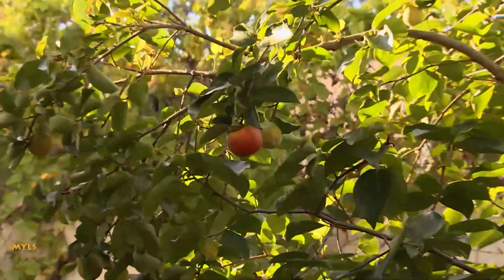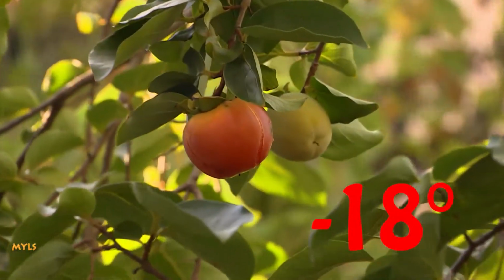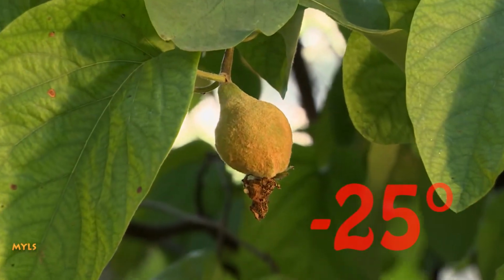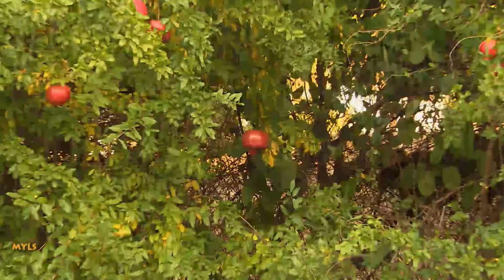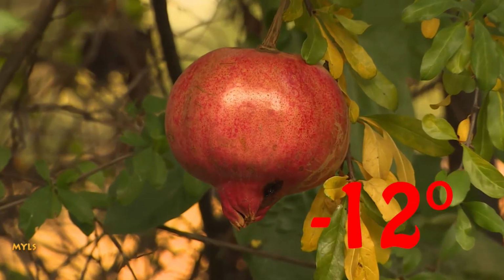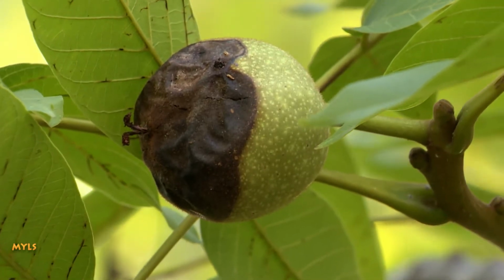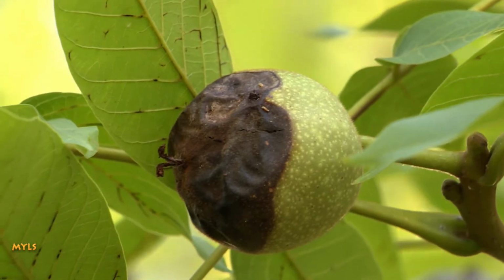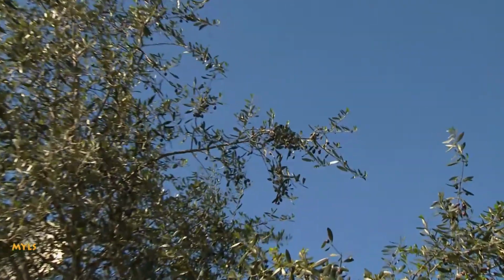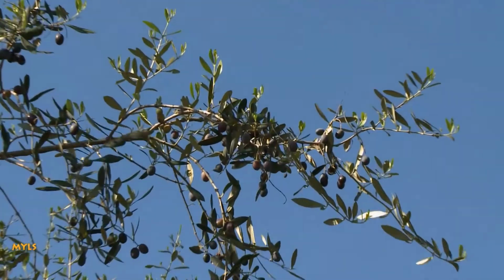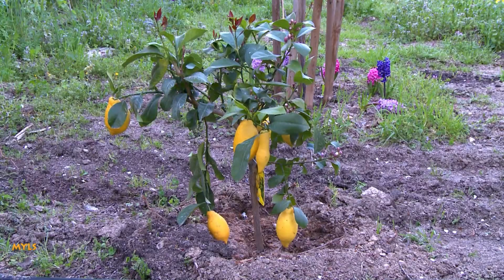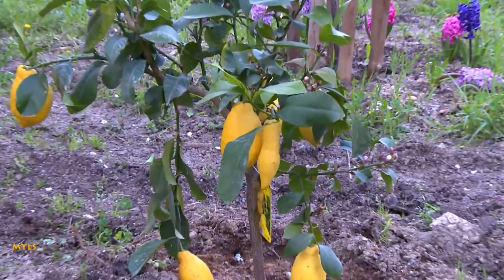13. At minus 18 degrees Celsius for the date plum tree. 14. At minus 25 degrees Celsius for the quince tree. 15. At minus 12 degrees Celsius for the pomegranate tree. 16. At minus 25 degrees Celsius for the walnut tree. 17. At minus 12 degrees Celsius for the olive tree. 18. At minus 9 degrees Celsius for the citrus tree.